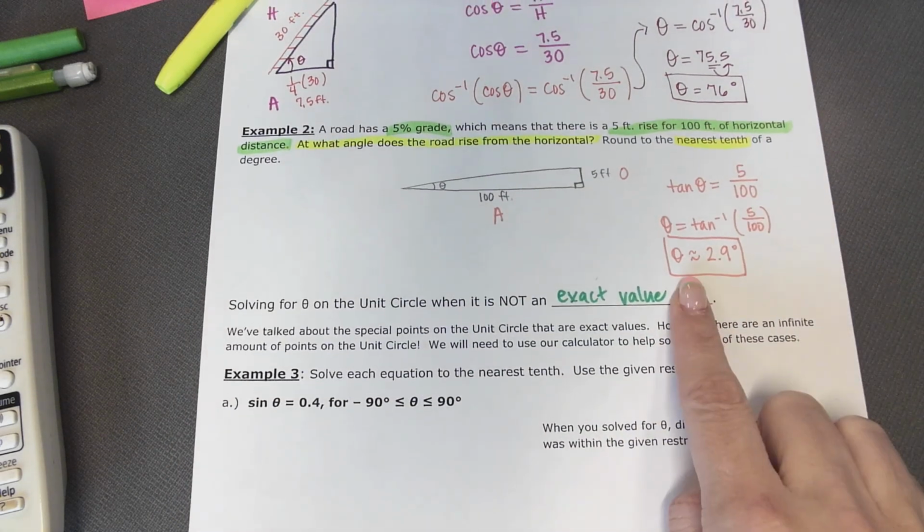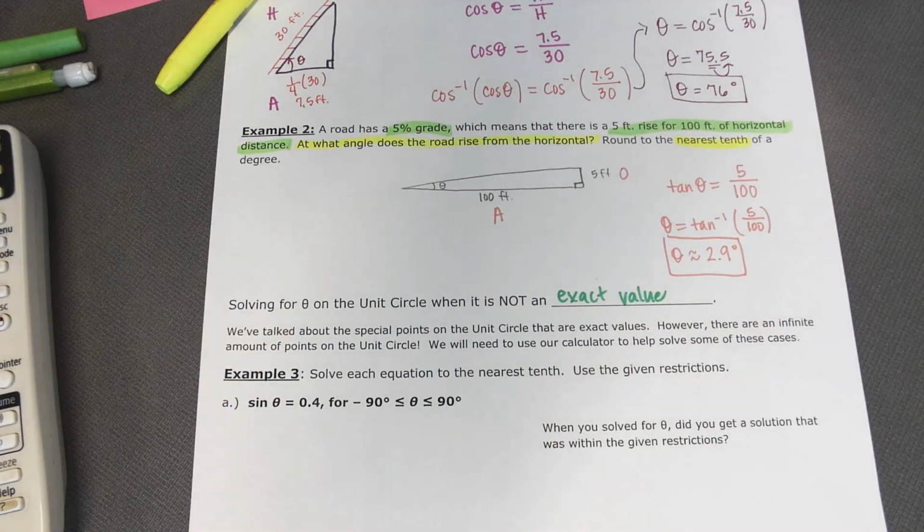Yesterday we were given a story problem. We had to draw the triangle, find the trig function, and then use the inverse to solve. Today we are still going to be using the inverse trig function, and we're going to be solving for values of theta on the unit circle that are not exact values.